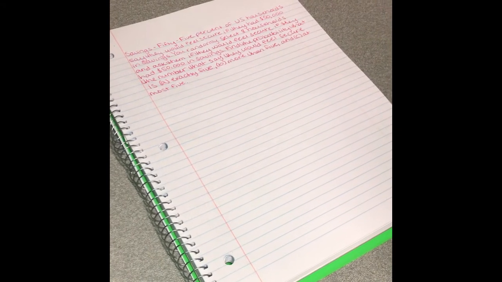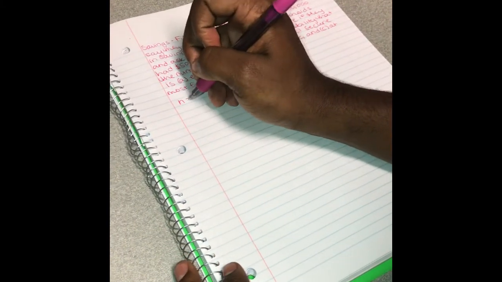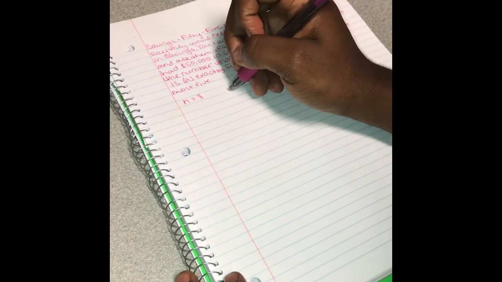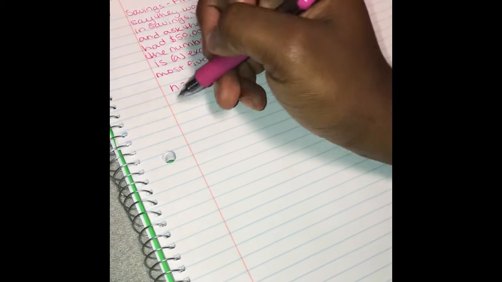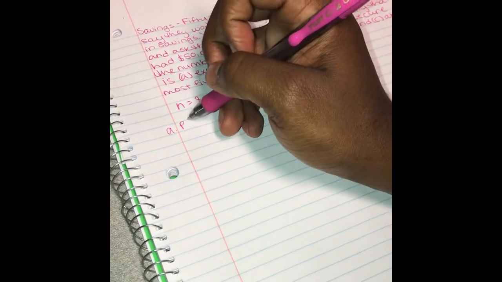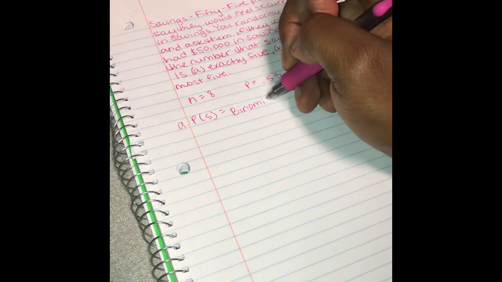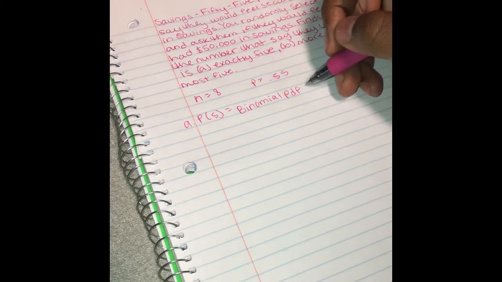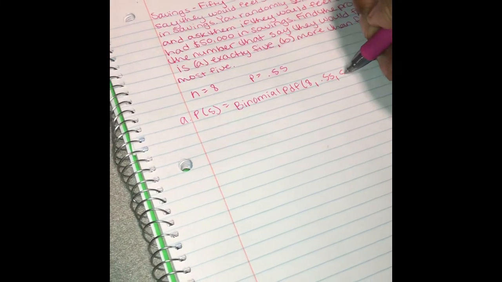So, to start this problem, first we would need to establish the n and the p. The n is 8 and the p is 0.55. Now let's start with letter A. We would word this like this. P(5) equals binomial PDF, and then we put 8, 0.55, and 5. And now, here's when we plug it into our handy dandy calculator.